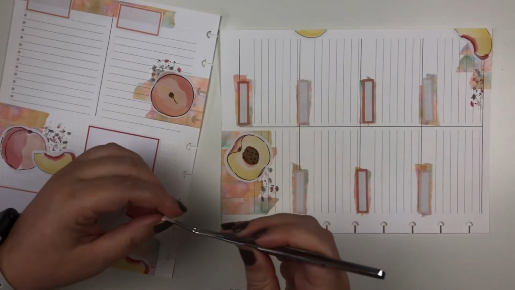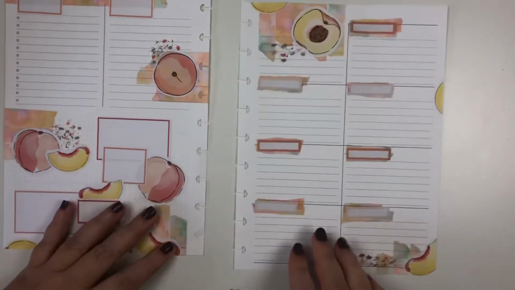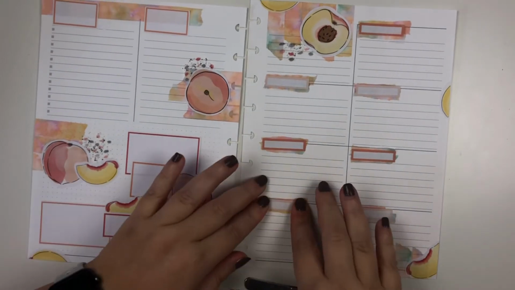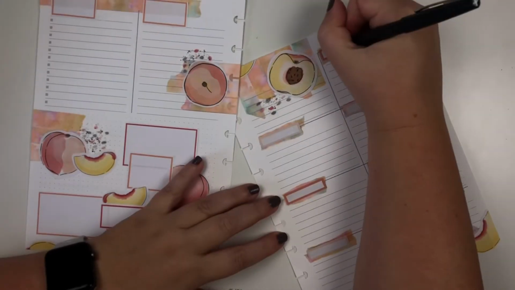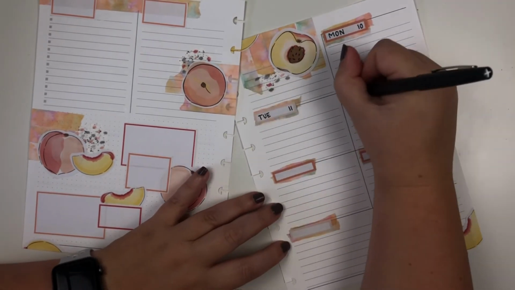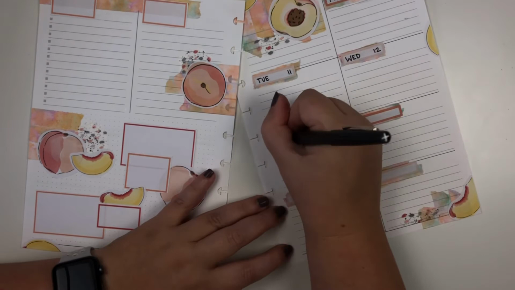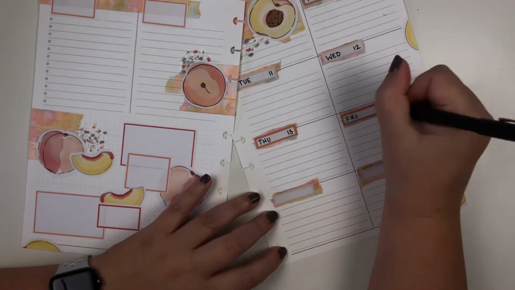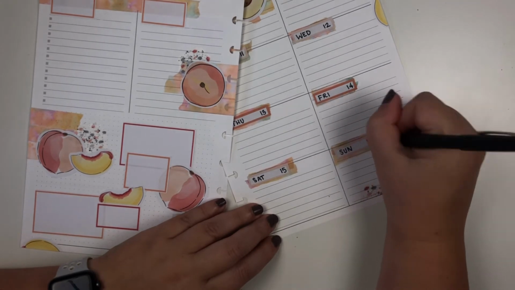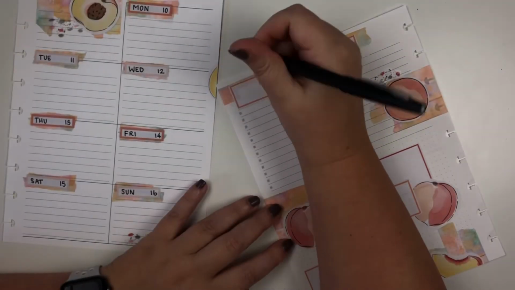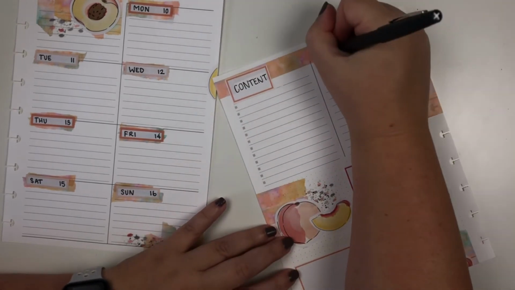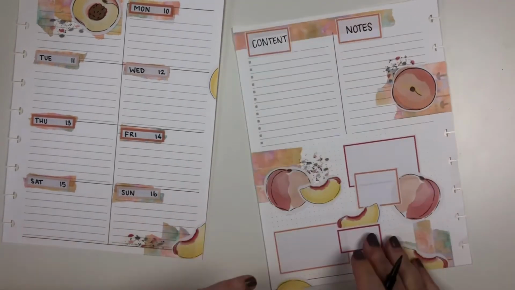Here I'm just trying to find where I want my excess peach to go. That looks good. I will say that the little colorful boxes do tend to pull up a little bit on top of washi, so it's a little annoying, but I do have to push the boxes down just to make sure they stay secure. And here I'm just adding the days of the week and labeling my headers. One is content, the other will just be notes for the week.